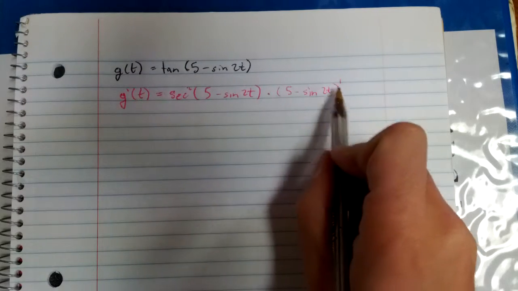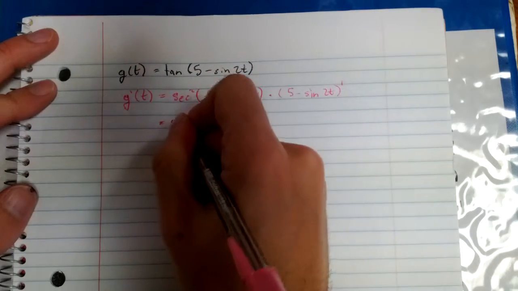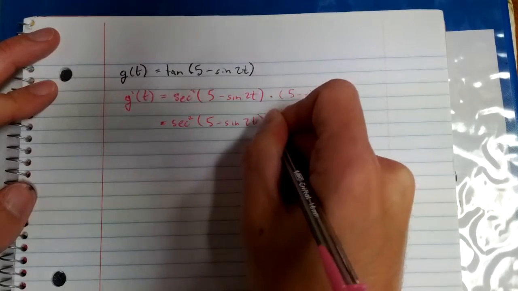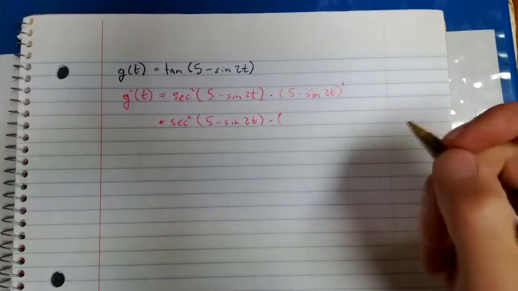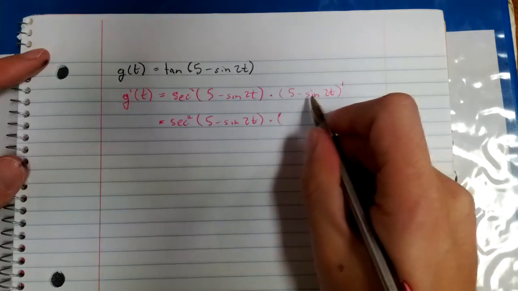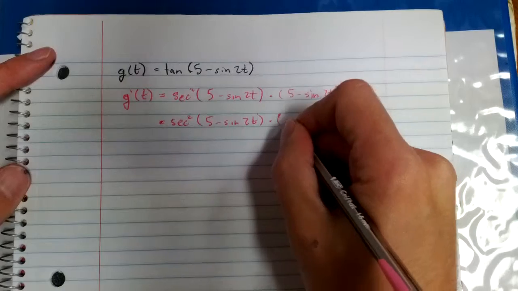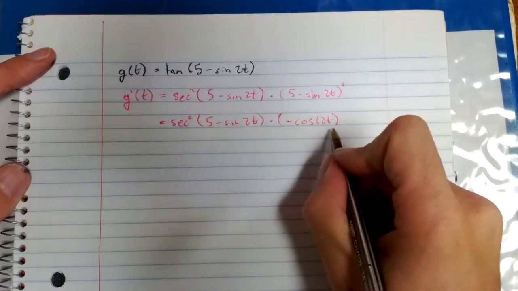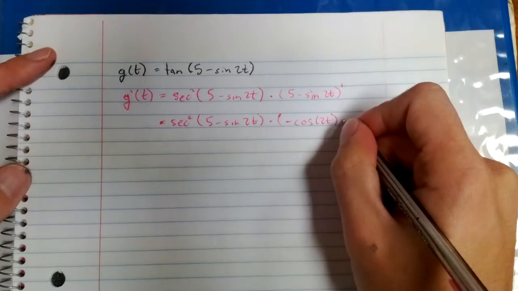But to actually find out what this is now, I have to take the derivative of this part. So secant squared 5 minus sine 2t times, alright, let's see, the derivative of 5 would be 0 because it's a constant. And now with negative sine 2t, I'm going to have to apply the chain rule to this part. So the derivative of negative sine is going to be the negative cosine. So leave that part the same, then multiply it by the derivative of the inside of the sine function, which is just 2.